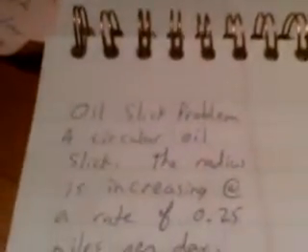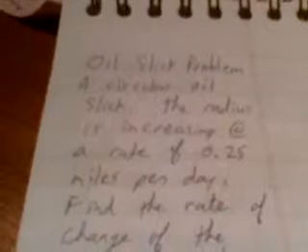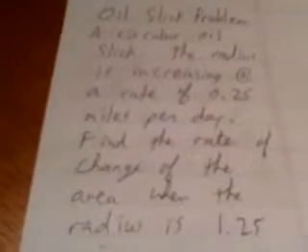Oh yeah, we need the units. So this is area, rate of change of area is going to be, in this case, miles squared per day. So there we have it, there's our final answer. So this is the classic oil slick problem. Again, pause anything you need to pause here so that you can get all the words down, and all the work down. Pretty straightforward this one is.